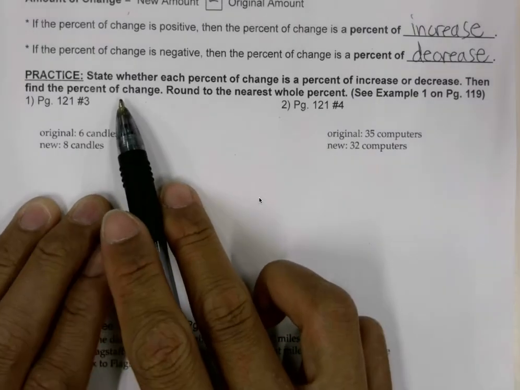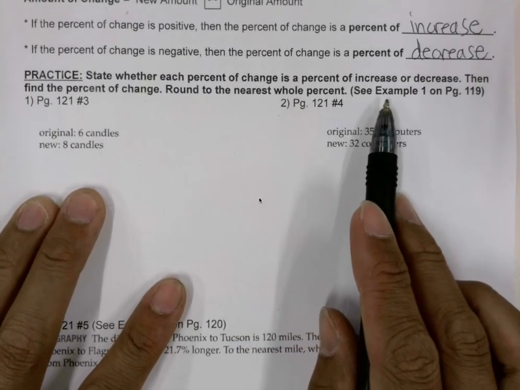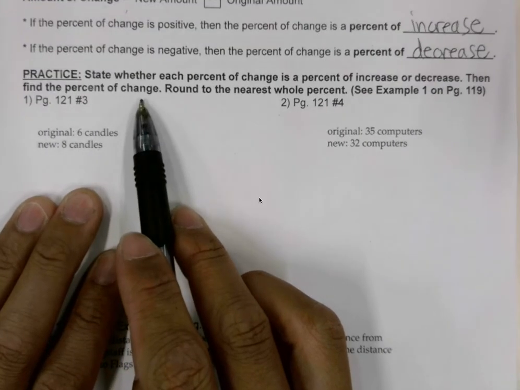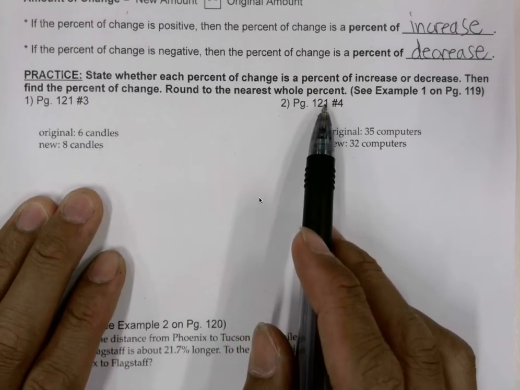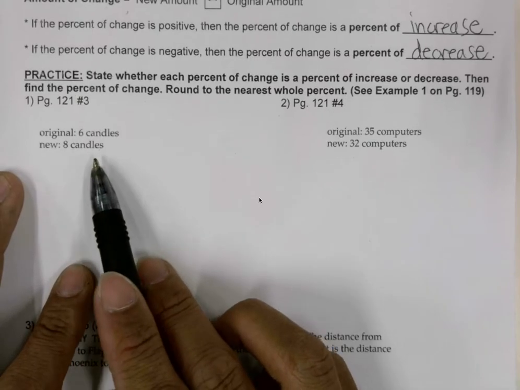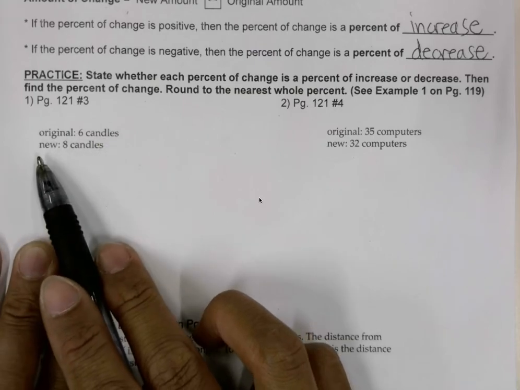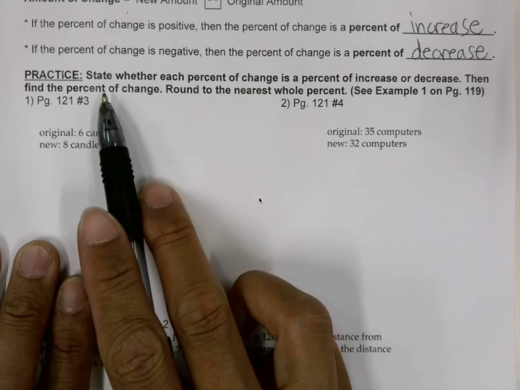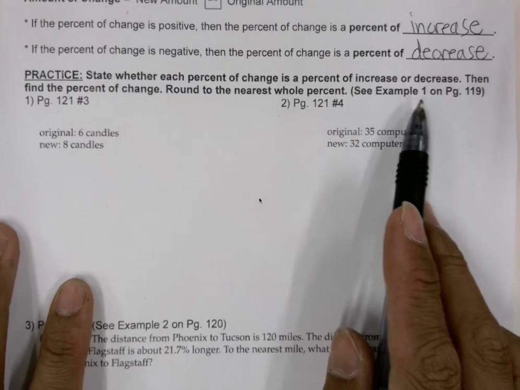For these problems, we state whether each percent of change is a percent of increase or decrease. Then find the percent of change, and then round the answer to the nearest whole percent. Okay, so the first step is we need to take this situation here where we originally have 6 candles, and then our new amount is we have 8 candles. And we need to state whether each percent of change is a percent of increase or decrease.